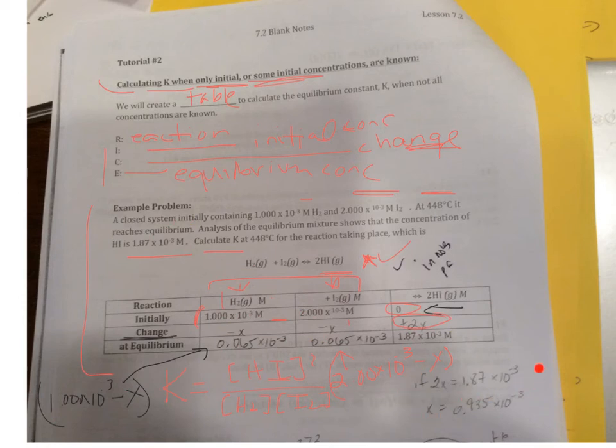If 2x equals 1.87 times 10 to the minus 3, then x has to equal 0.935 times 10 to the minus 3. It's algebra. So to figure out these numbers, I took my x, and I substituted in here, and I subtracted, and that gave me my equilibrium concentrations of each of these. Once I have my equilibrium concentrations of each of these, I was asked to find K, so we're going to do that on the next page.